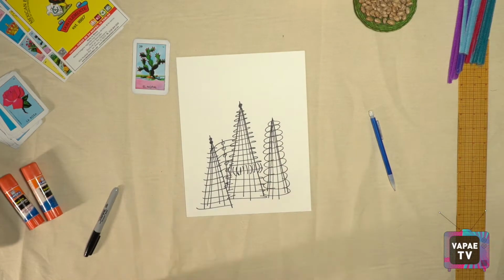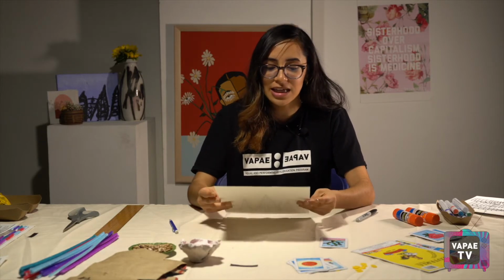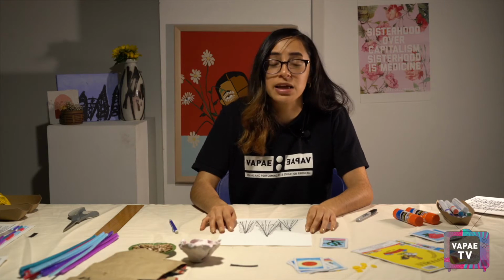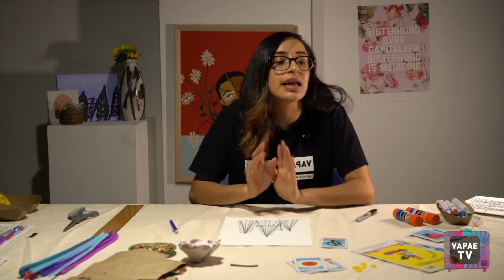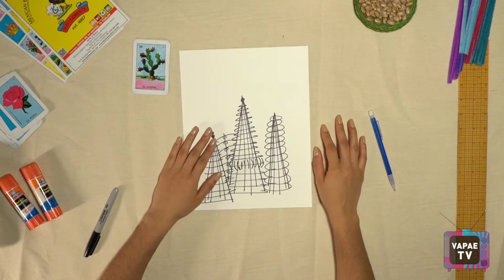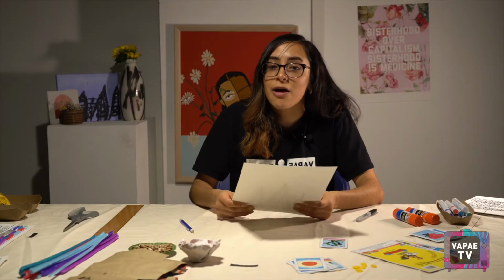Okay, so once you have outlined your project in Sharpie, we are going to begin to cut it out. However, if you would like to paint it, please go ahead and do so. The more detailed, the more beautiful your piece will be. We're going to begin to cut out our foreground.